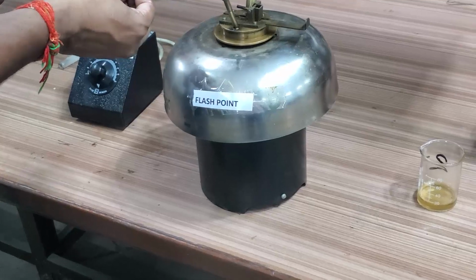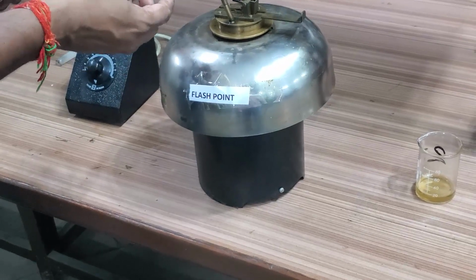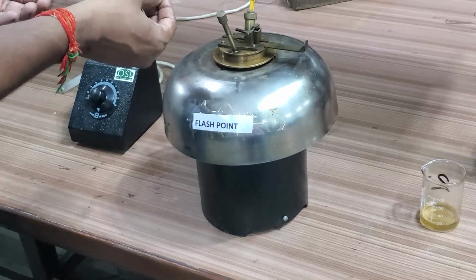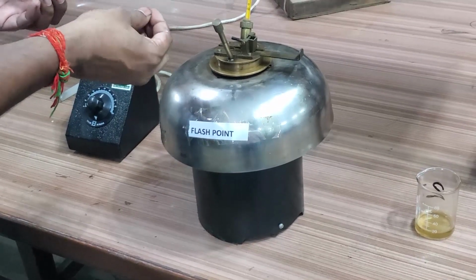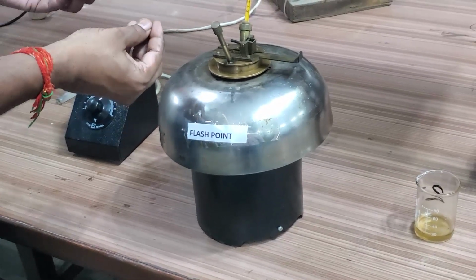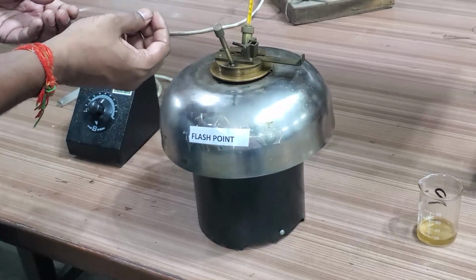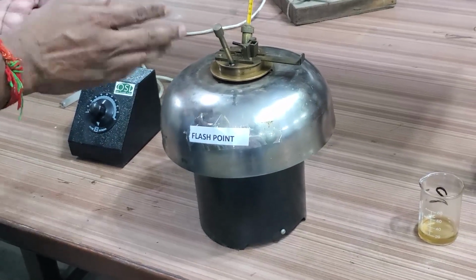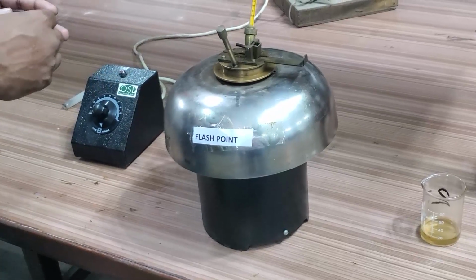If you then raise the temperature by 5 to 10 degrees and bring the flame to the vapor, more vapors will form, but this time it will not give a flash. It will be a continuous fire. That is the fire point. The fire point is not important; the flash point is what we determine. That is the difference between the fire point and the flash point.